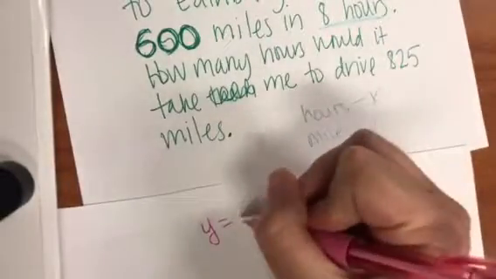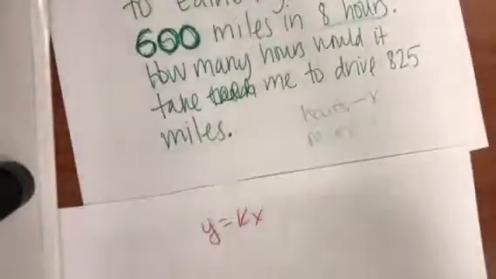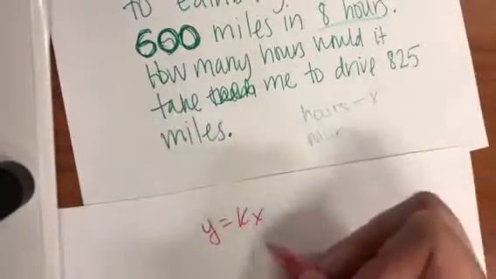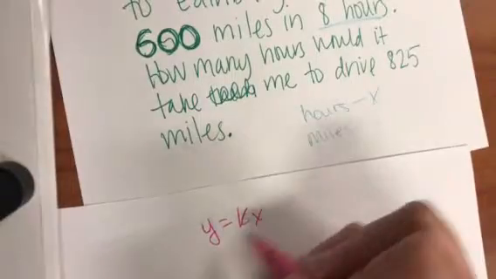Y equals KX. I'll fix it later. It's full. It just takes some scribbling, and I just don't feel like doing that right now. So Y equals KX, and X is hours, Y is miles.